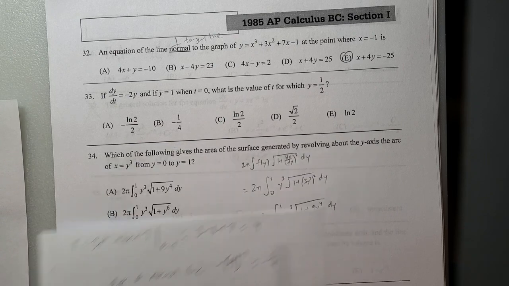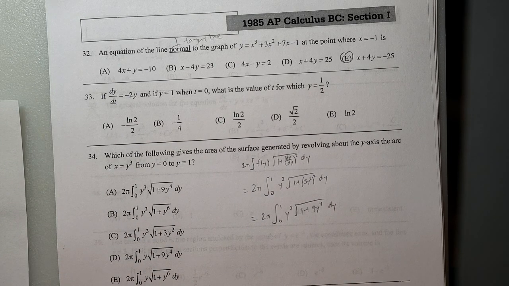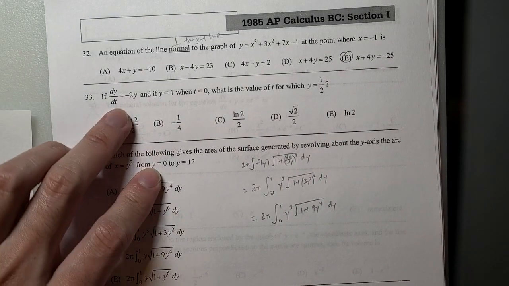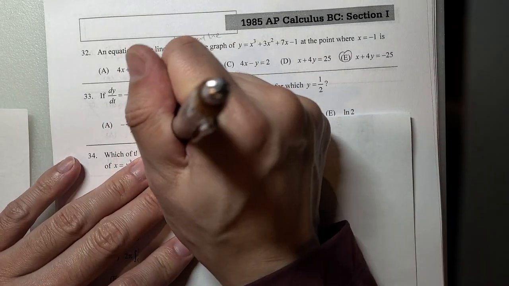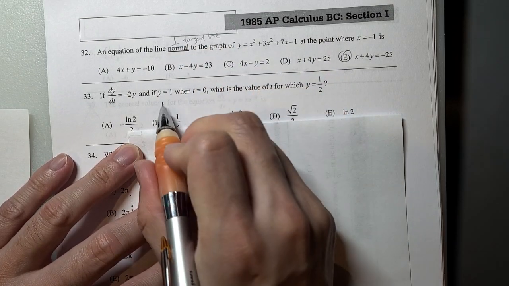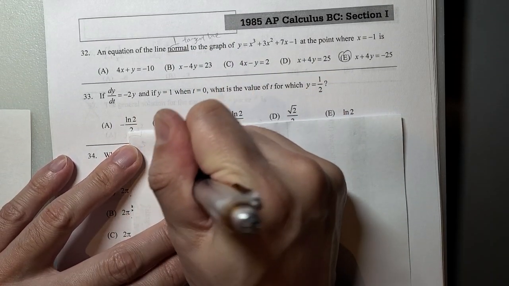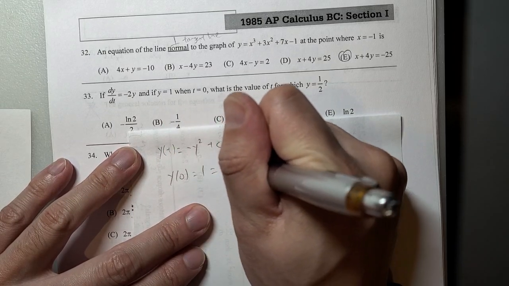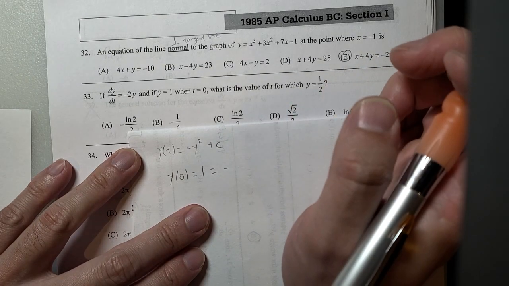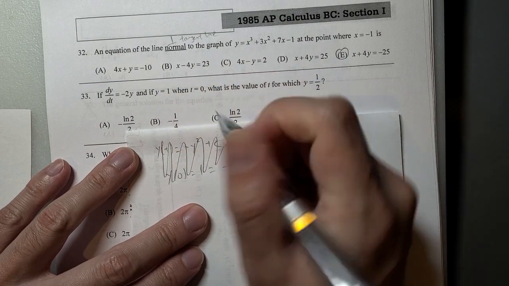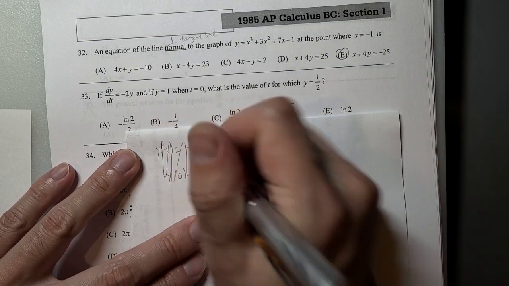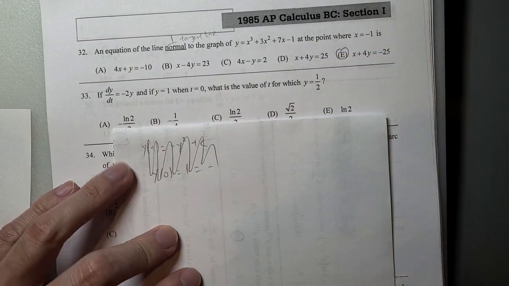dy/dt is -2y, and if y is 1 when t is 0, what is the value of t for which y is equal to half? dy/dt is this, so let's find y of t. That's just the antiderivative, so that's just the power rule, minus y squared plus c. Y is 1 when t is 0... I did this wrong, I think. Sorry, this is dy/dt is -2y. This is not t, sorry. I recognize that this should be separation of variables.